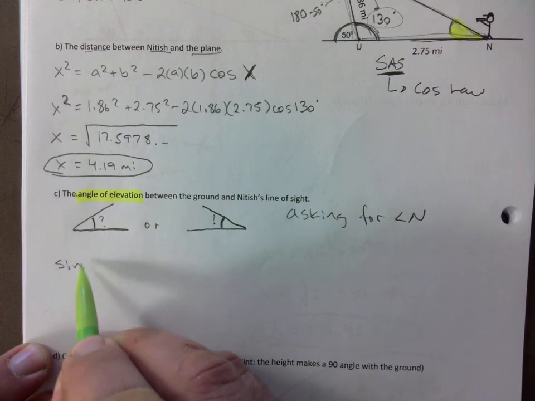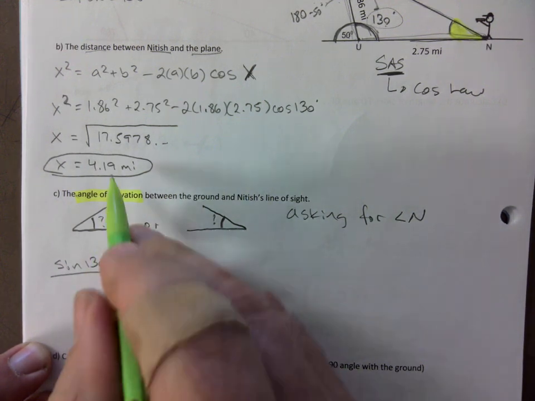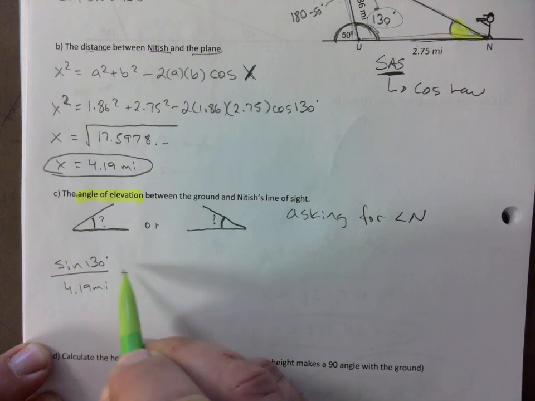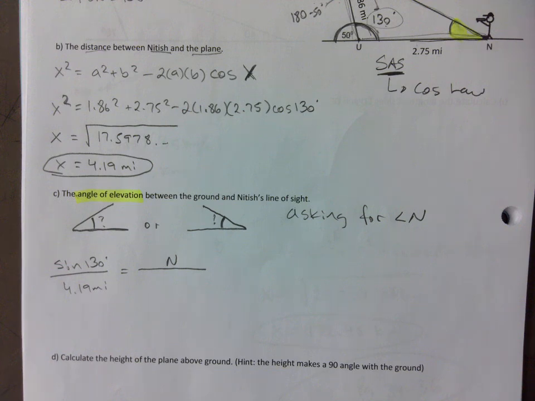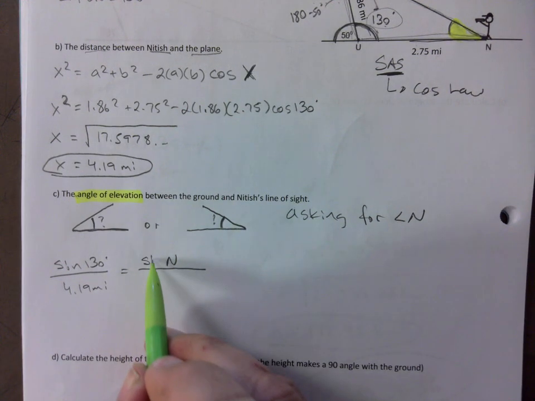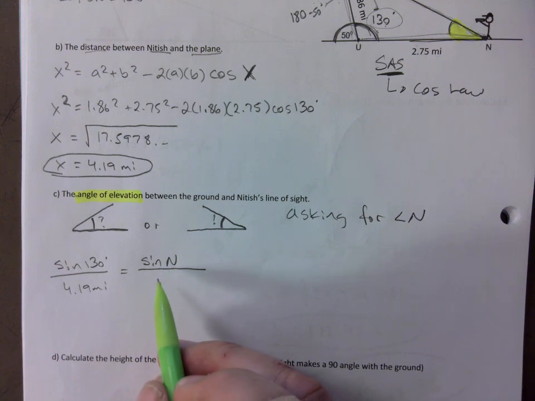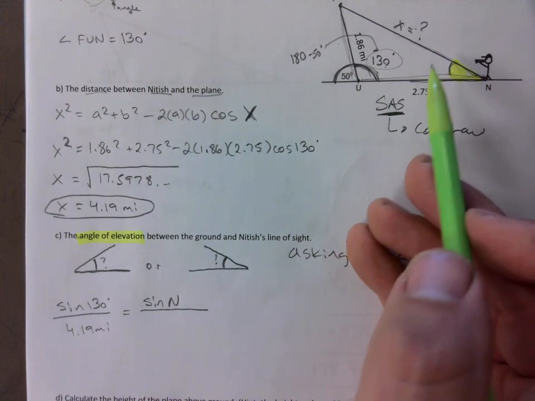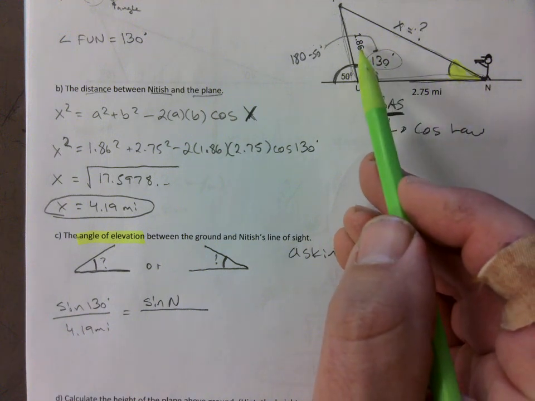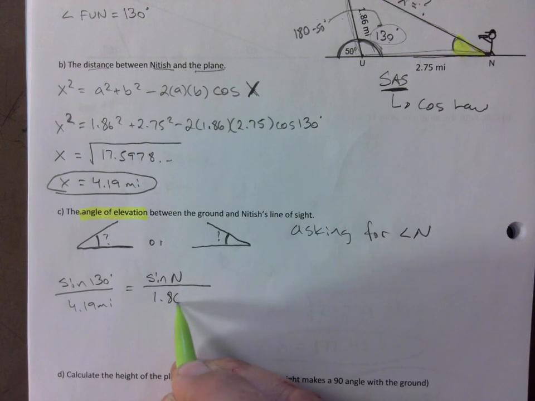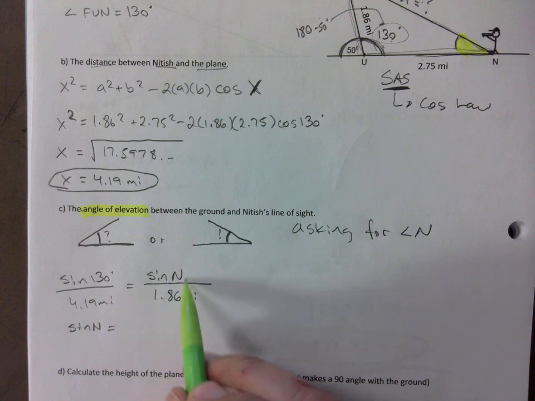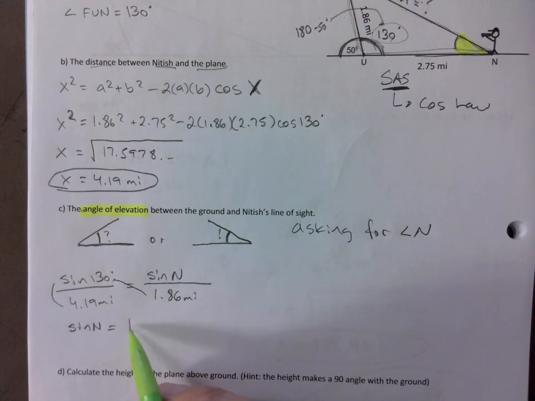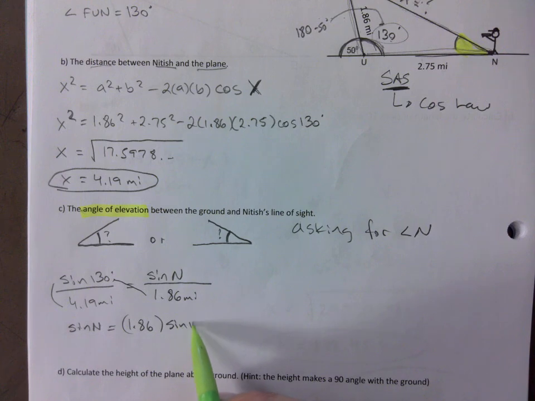So sine of 130 over the side I just found is equal to, don't just put n down. You're going to get a notation error for that. It has to be sine of the angle you're trying to find. Which side is across angle n? You go to n, you go across, it's 1.86. I don't know if you've noticed, it goes in pairs like that. Always opposite. You cross multiply and divide. You say that this is my unknown, cross multiply, then divide. So it's 1.86 times sine of 130 divided by 4.19.